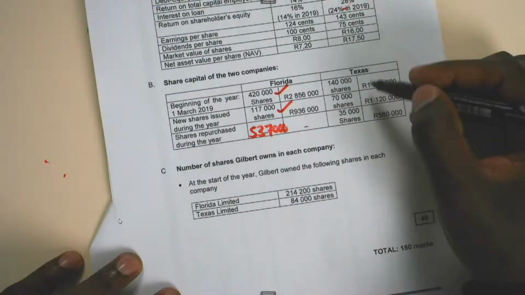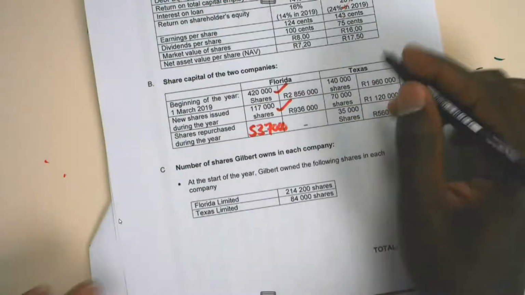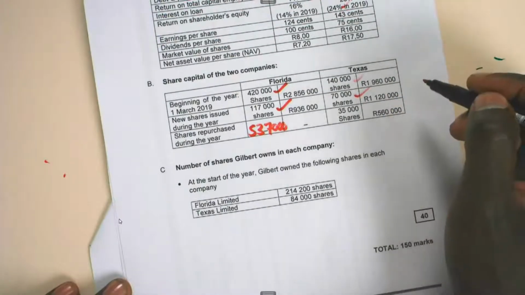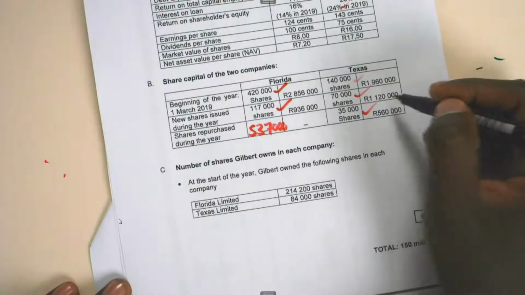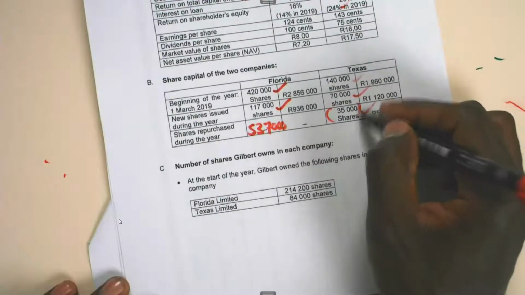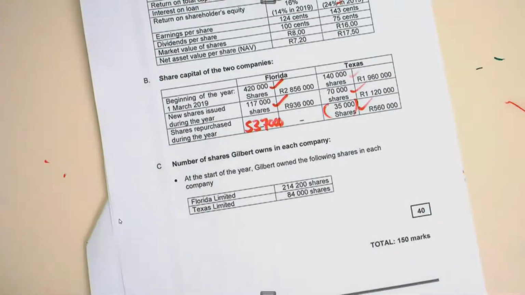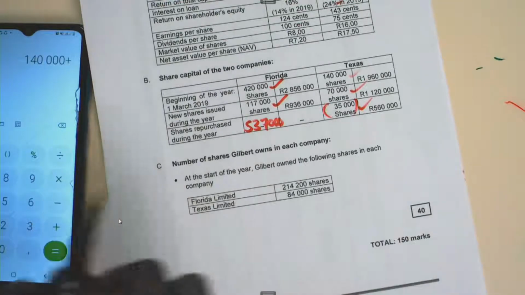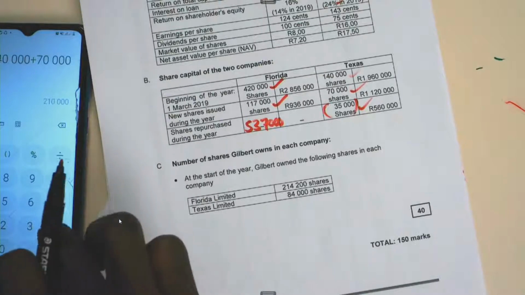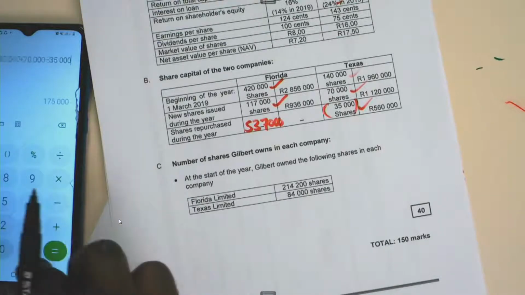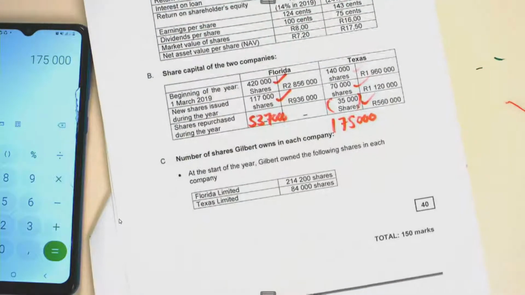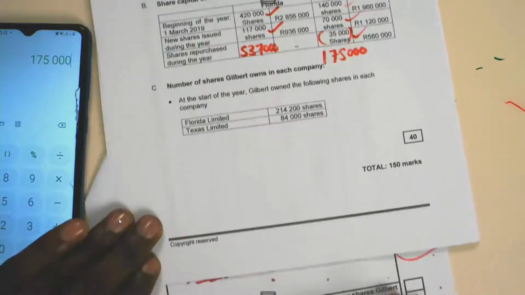Now, in the case of Texas, at the beginning of the year, they had 140,000 shares. During the year, they issued 70,000 shares. During the year, they also repurchased shares. Remember, according to the note, this is supposed to be subtracted. So how many shares were there at the end? We would say 140,000 plus 70,000 minus 35,000. It means at the end of the year, Texas will have 175,000. Now remember, what was the question?